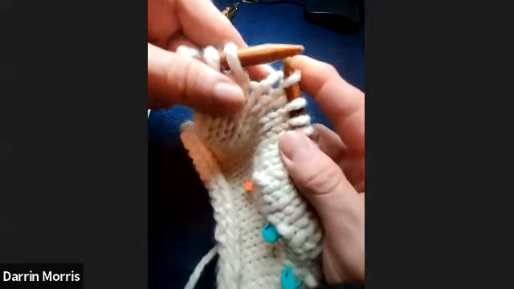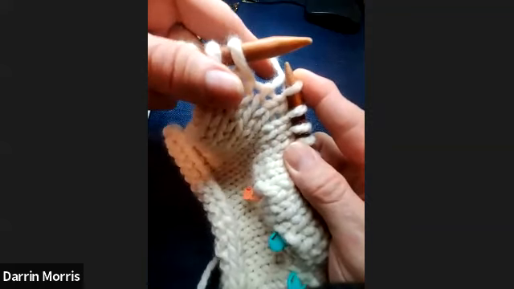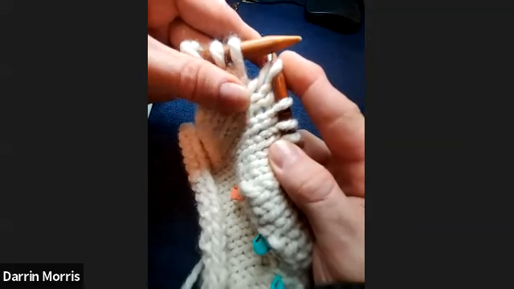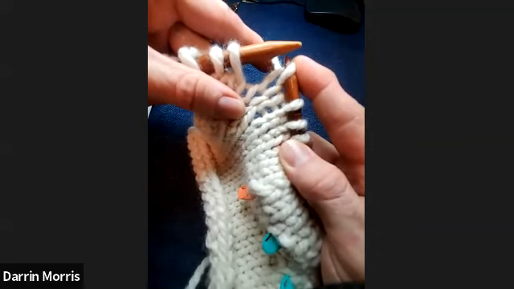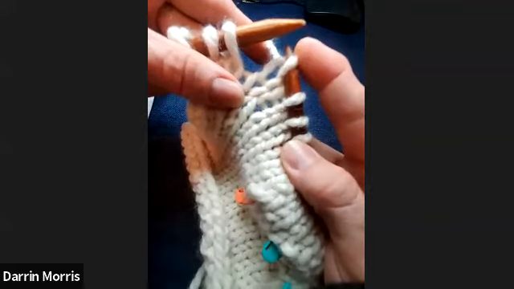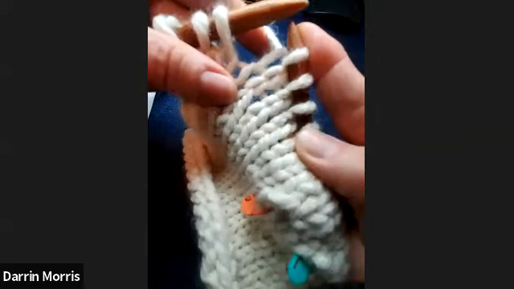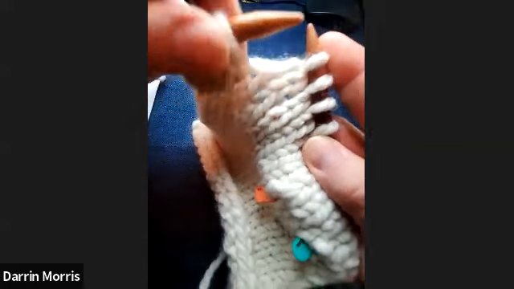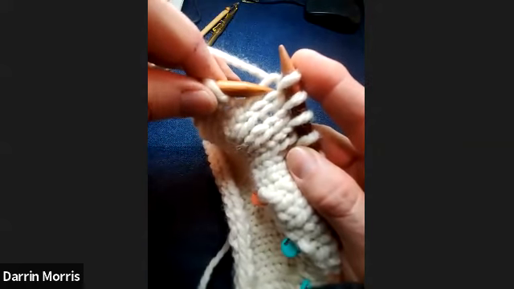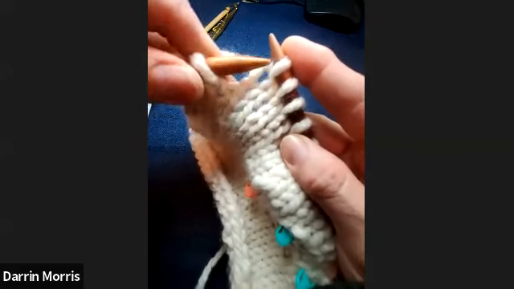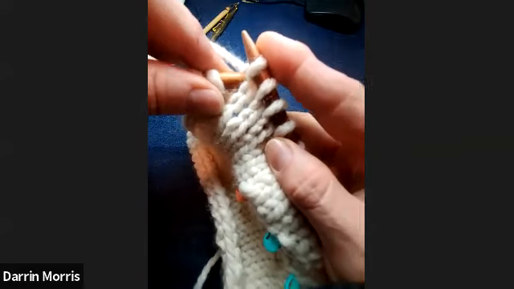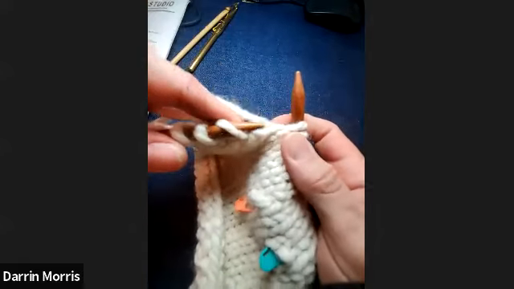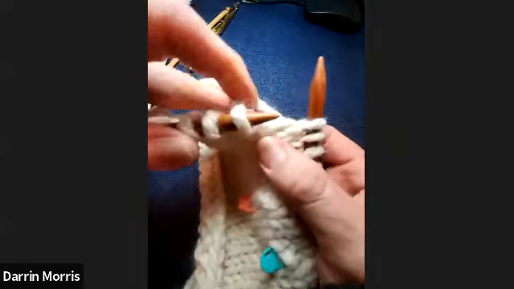And if you put some tension on your working yarn, you pull it tight with your finger, and if you pull your project down right under that stitch that we want to unknit, you can see that it opens up a little window right there. And you want to take your needle and insert it through that little window, front to back. You always go front to back. And then you take that loop off, and now I've unknitted.